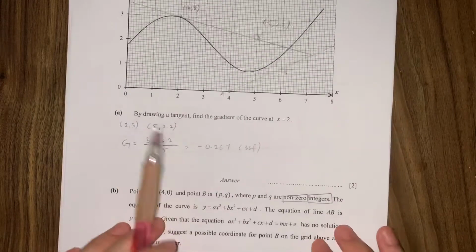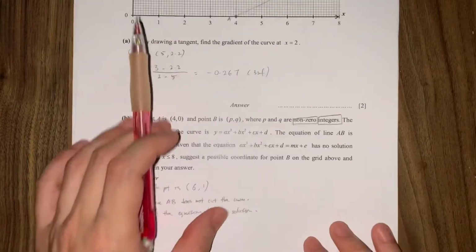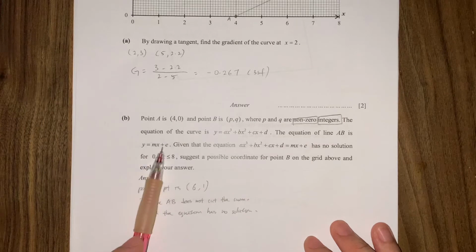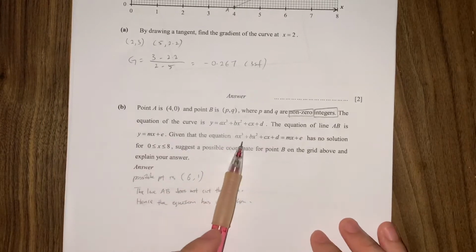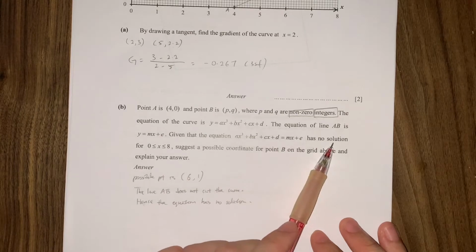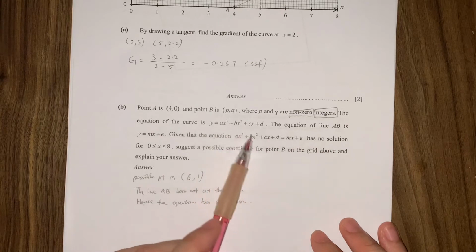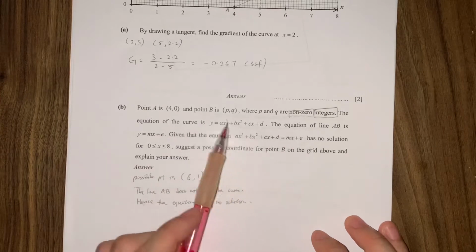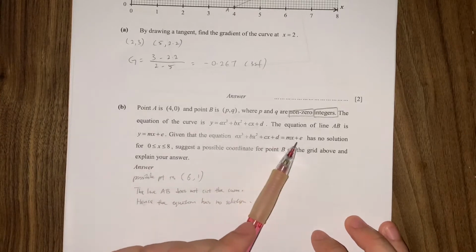It's an x cubed curve, right? So it's a general x cubed curve. And then the line AB is just a line, right? So it's equal to mx plus c. You can see that they write the equation, this equal this, has no solution. You must realize that this is here and then this is here. Basically, when you equate the curve and the line, the curve equal to the line, there's no answer.